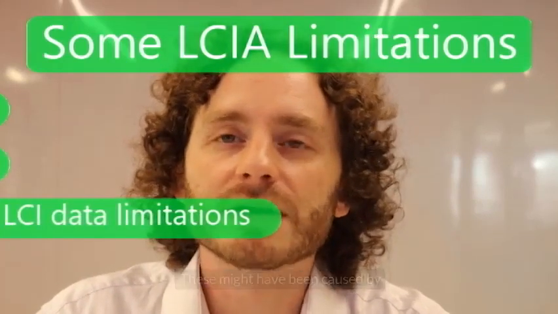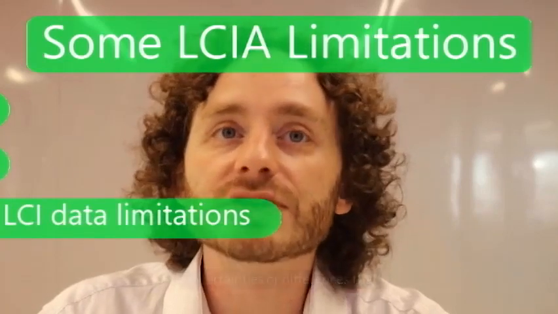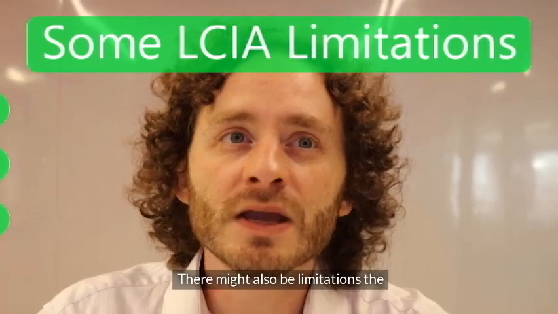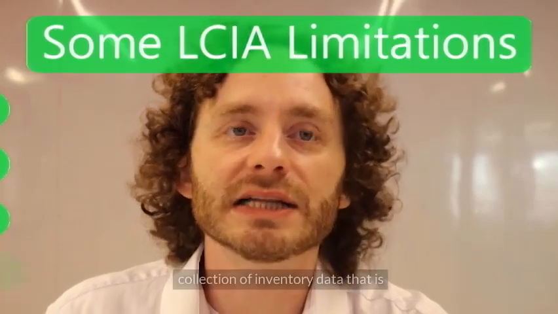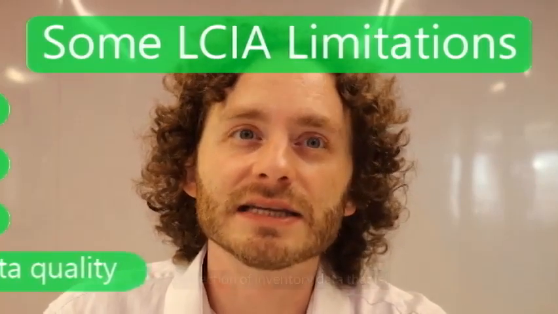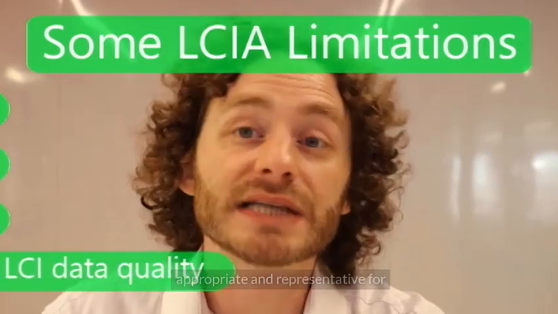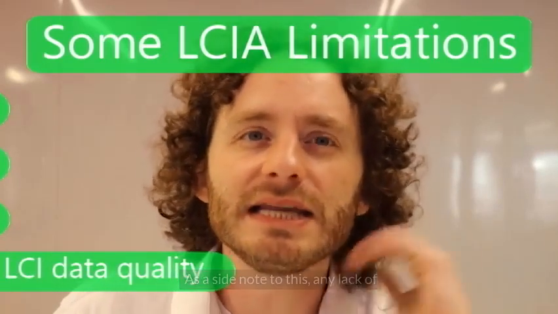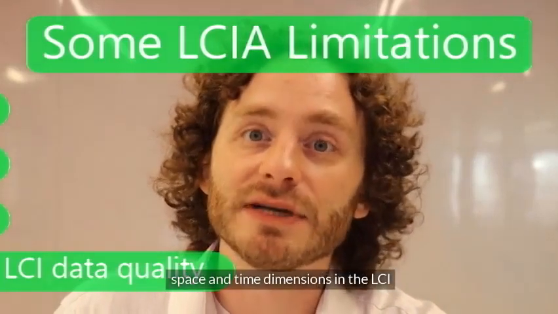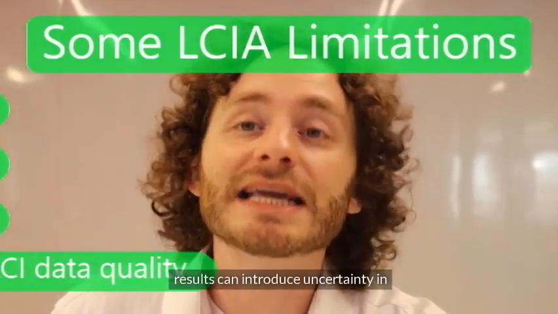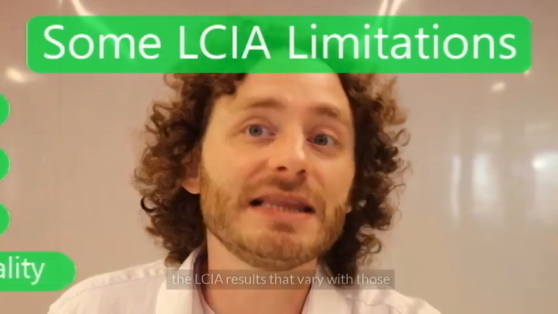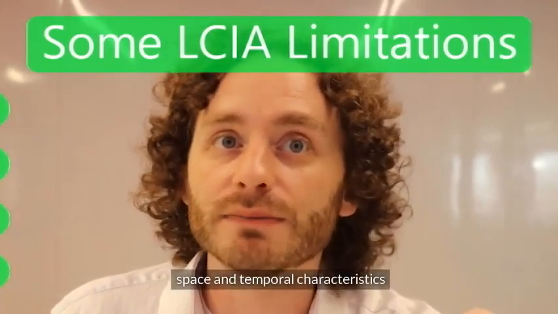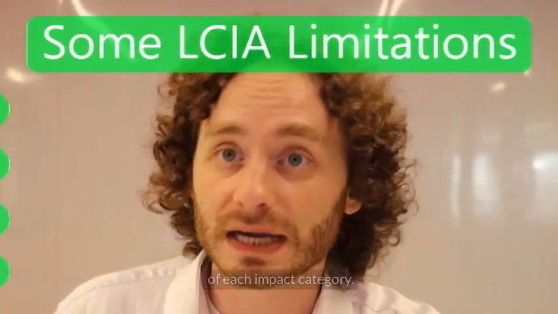These might have been caused by uncertainties or differences that occur in your allocation and aggregation procedures. There might also be limitations in the collection of inventory data that is appropriate and representative for each impact category. As a side note to this, any lack of space and time dimensions in the LCI results can introduce uncertainty in the LCIA results that vary with those spatial and temporal characteristics of each impact category.